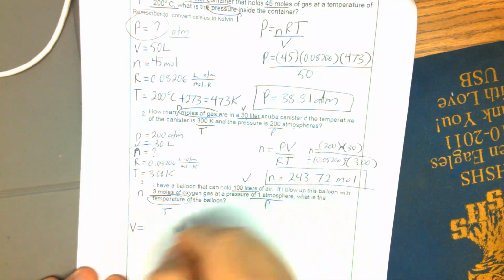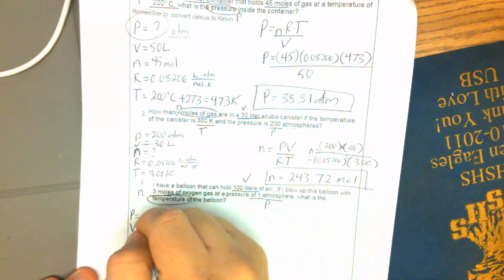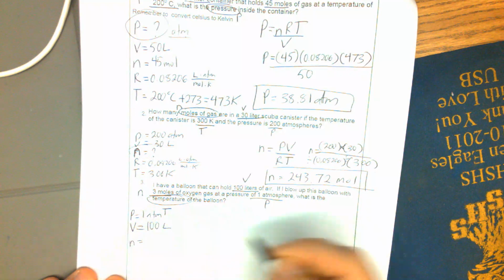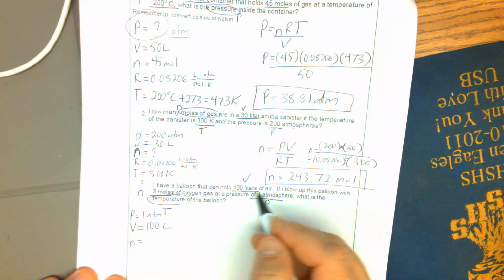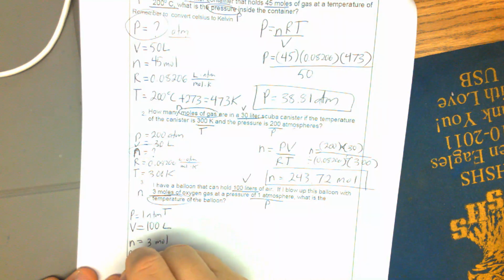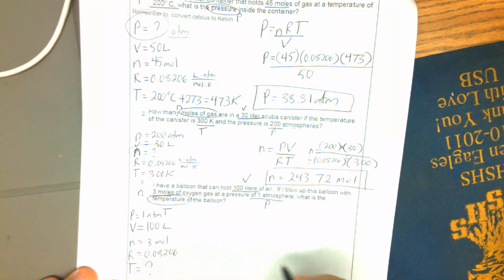Volume, 100 liters. Pressure was 1 atm. Our n is 3 moles. R is 0.08206, and T is our temperature, which we don't know.